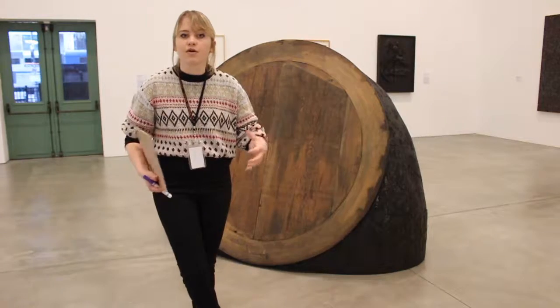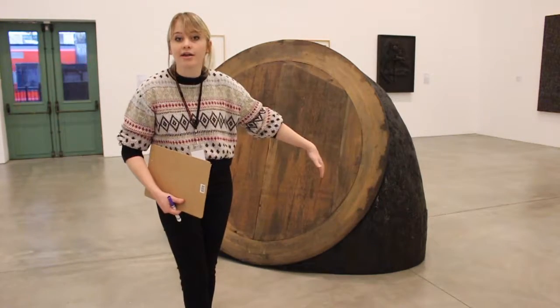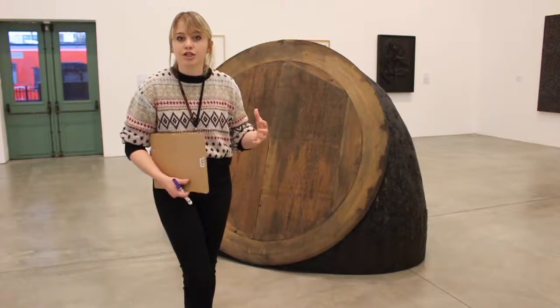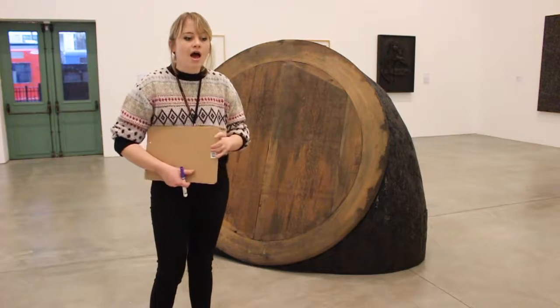And when we think of asphalt, it's usually made up of tar. So this piece is also made out of tar here, that is covering the mesh and then is connected to the wood panel that you see in front of you.